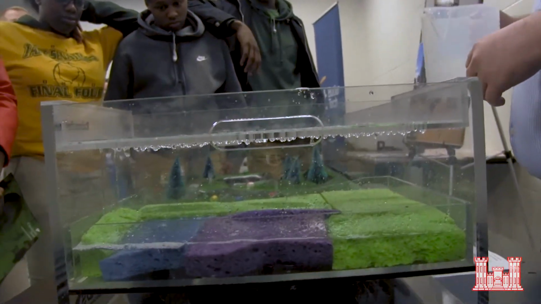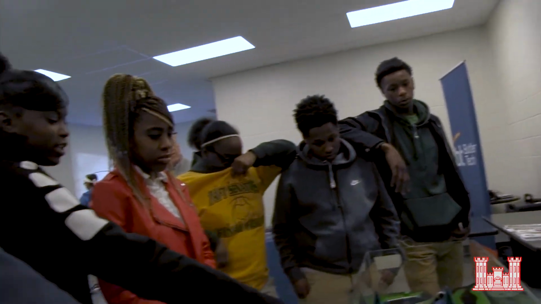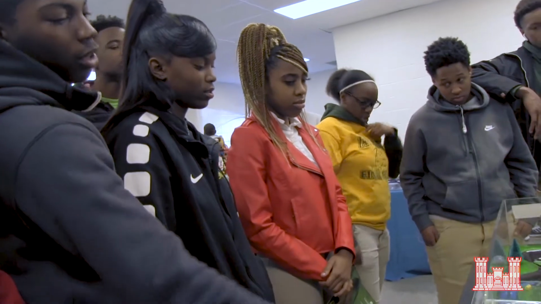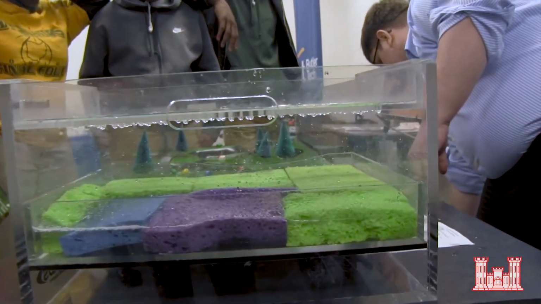What do you guys suppose will happen as more water gets poured? It's gonna keep filling up more. Yeah, then it's gonna fill up all this. There isn't gonna be any more room to go in there. It's gonna flood over. Absolutely. So let's take a look and see that happen.